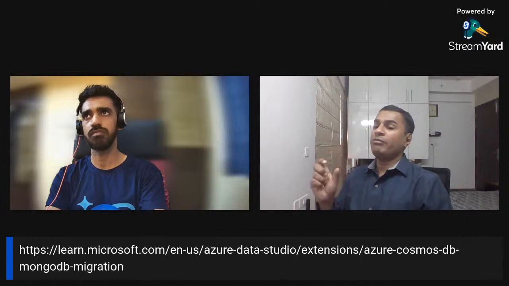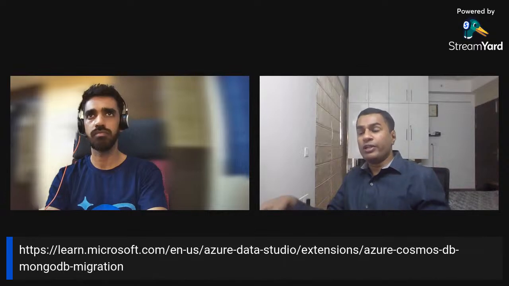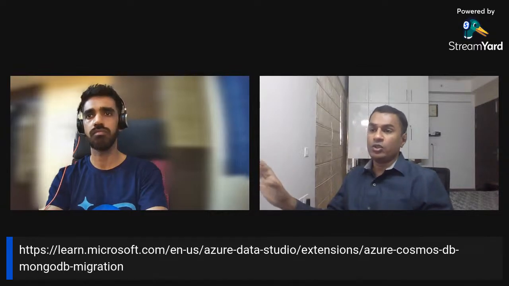Just to clarify for people who do not understand the difference between offline and online migration: when I say offline migration, it's like a snapshot. You take a snapshot of the database from the source and then move it to the target. So any new data that is updated, deleted, or created on the source will not reflect on the target.